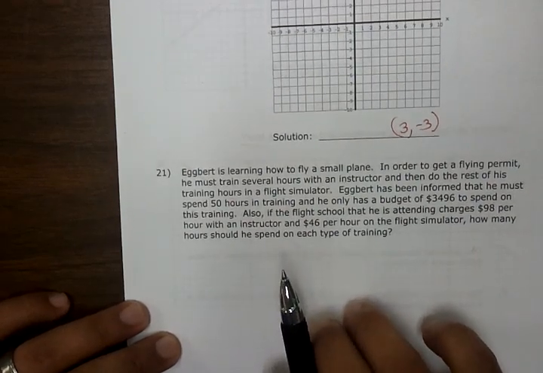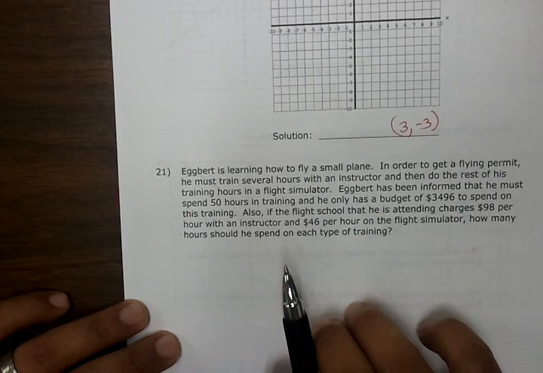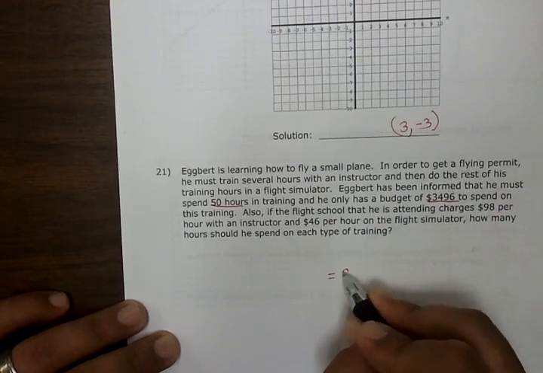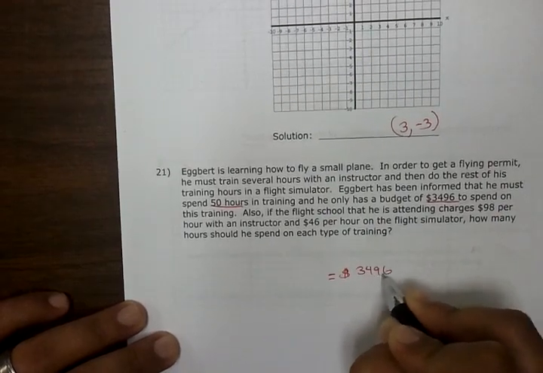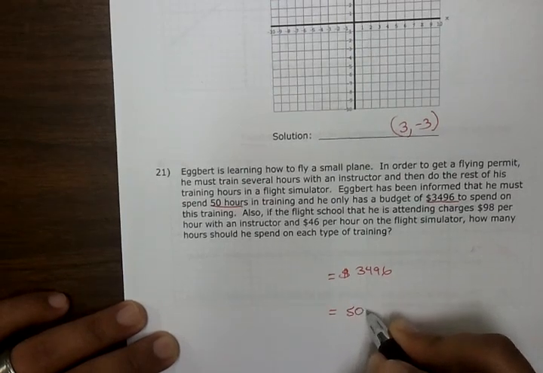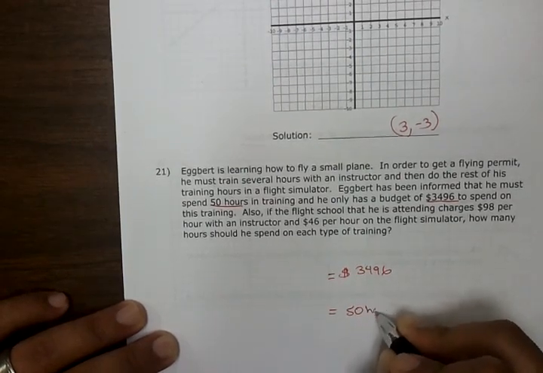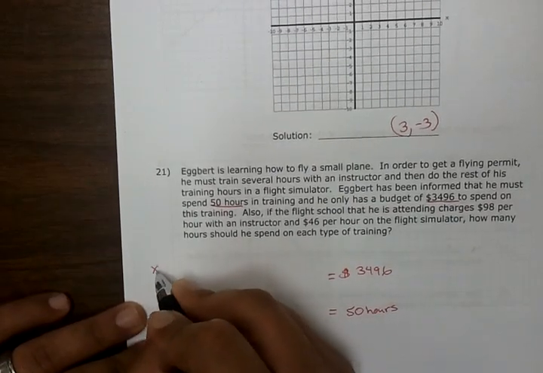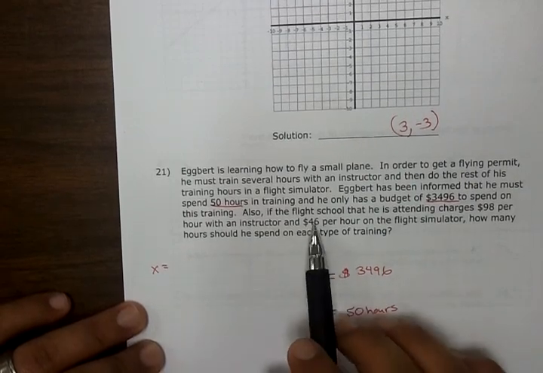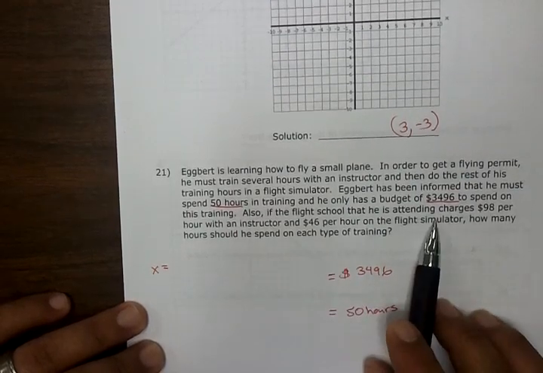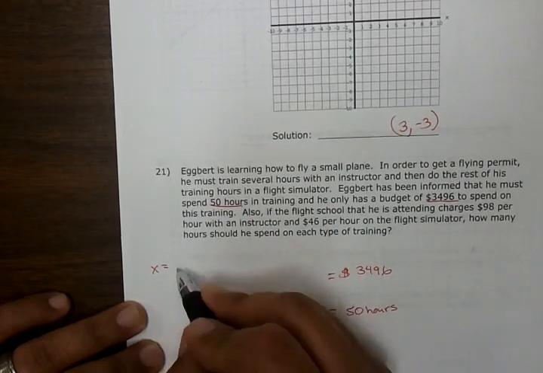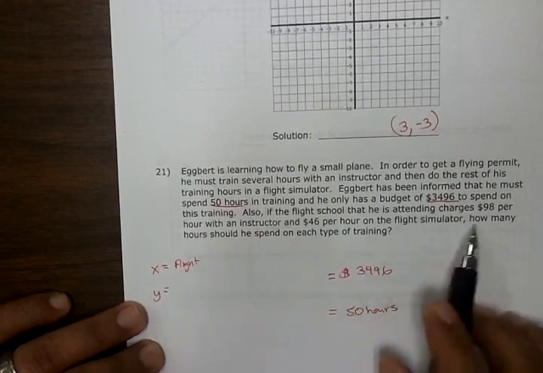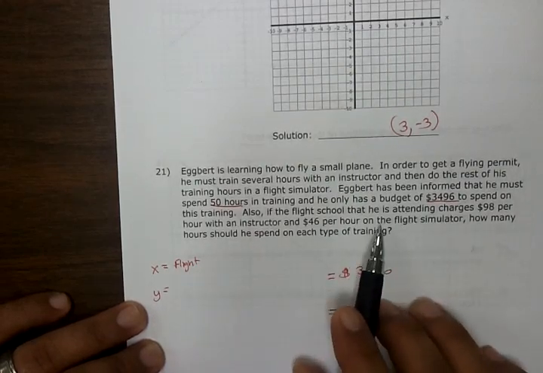Well, here are two totals. First of all, we have a money total, $3,496, and we have an hour total, 50 hours. And we have two types of hours of training that he could do. Now, we have variables. We don't know how many hours he could spend doing flight simulator. Okay, so we have x is the flight simulator, and y is the instructor.